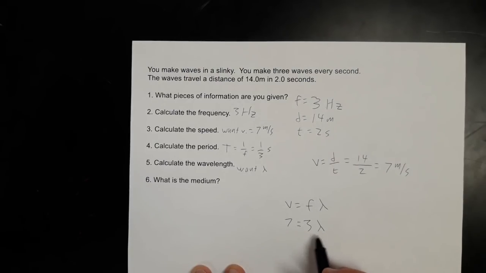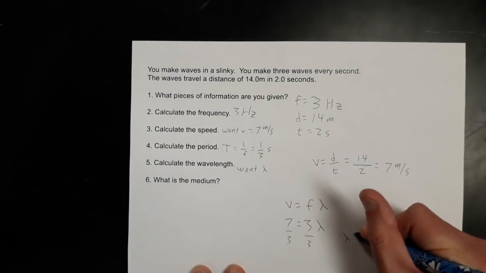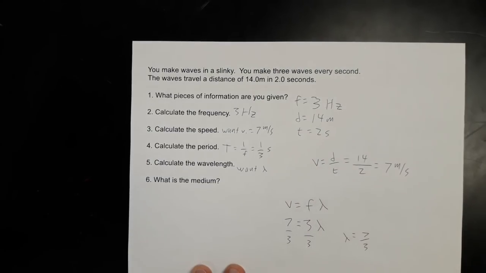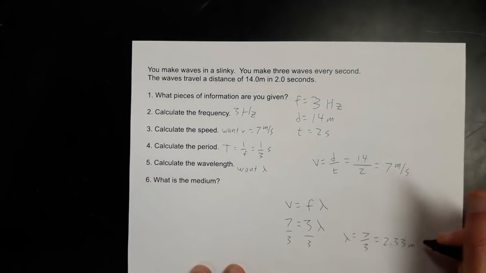Can we solve this equation? Absolutely. We divide both sides by 3. So we get lambda is 7/3. It's about 2.33 meters.